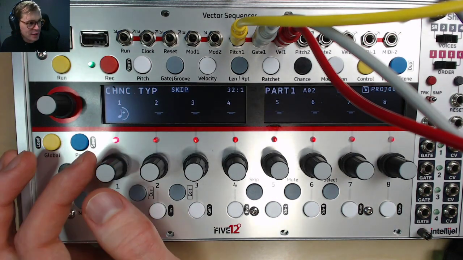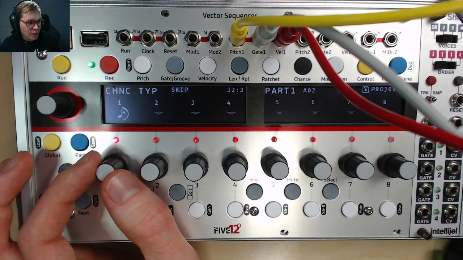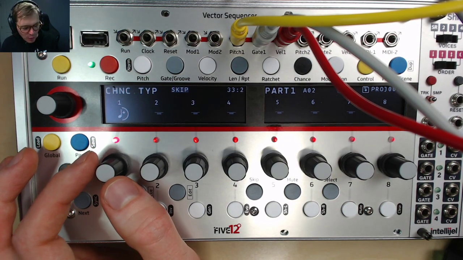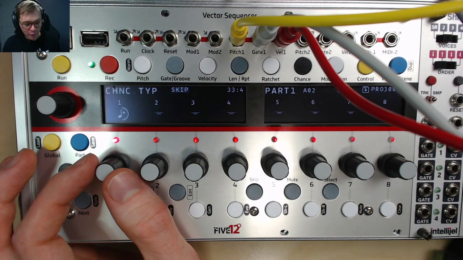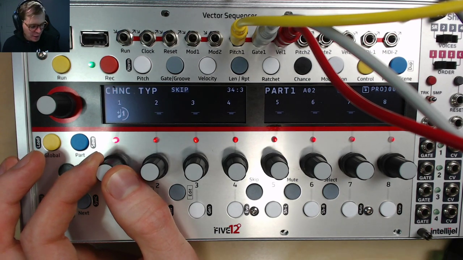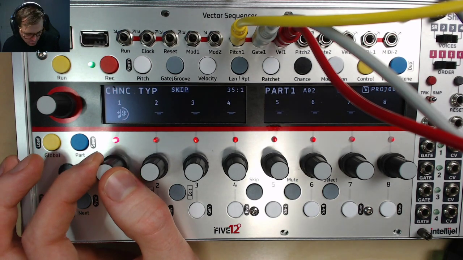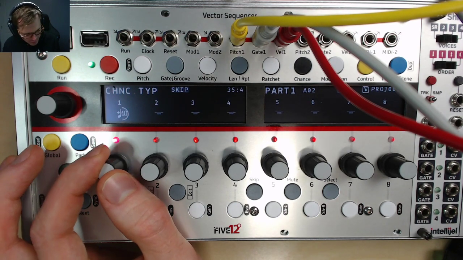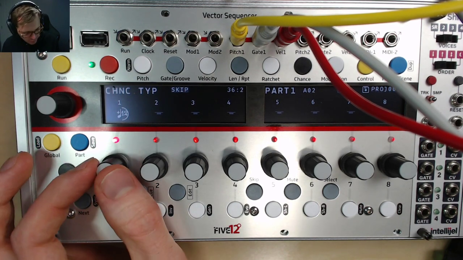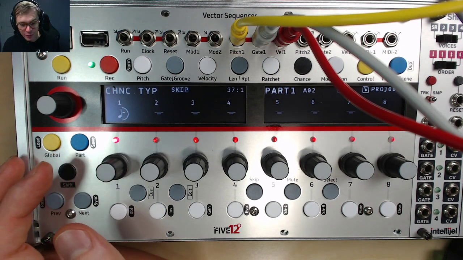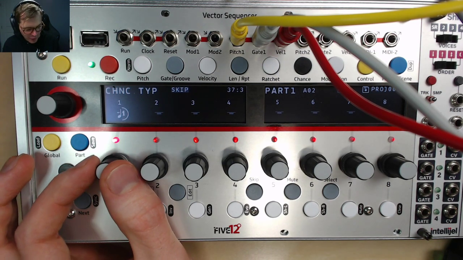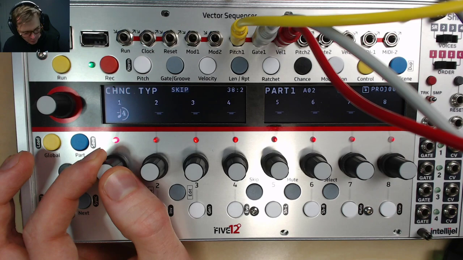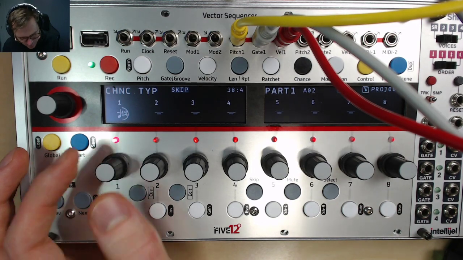Then this is random shift up. So this will go to a random note, but only go up from the note that you had before. And then you can say, I want it to go up 1 semitone, or 2, 3, 4, 5, 6, 7, 8 semitones, all the way up to an octave. This is a random note down, and then I want it to go down 1 semitone all the way to an octave.